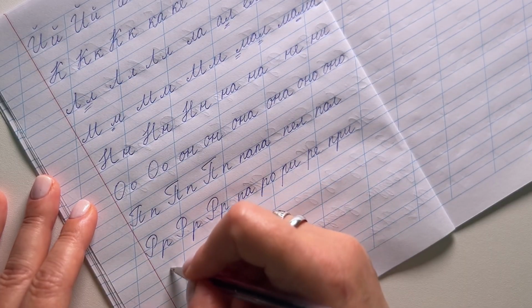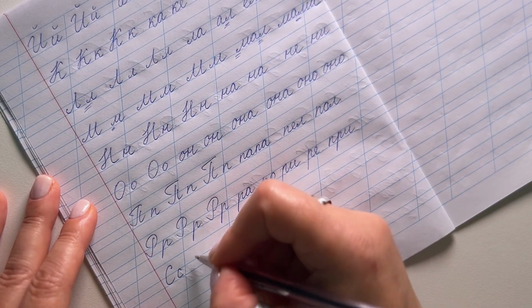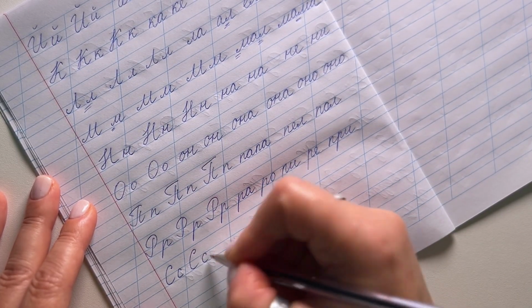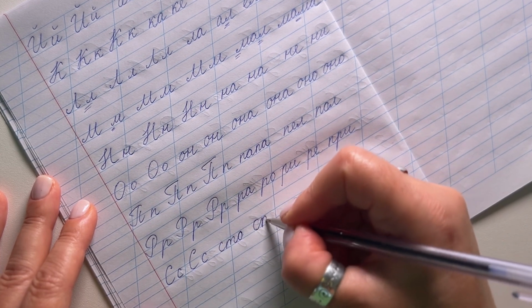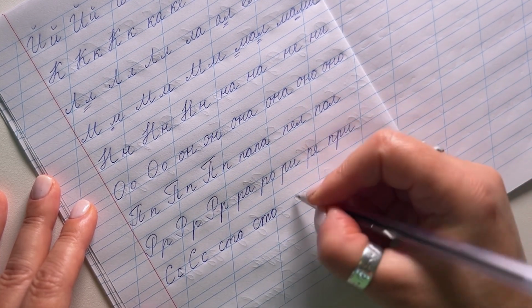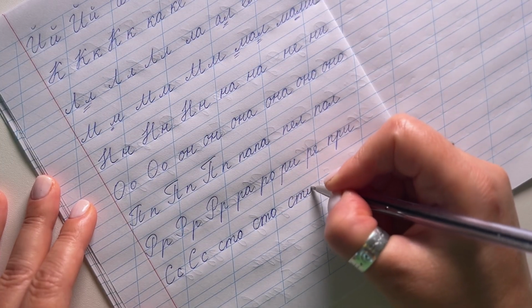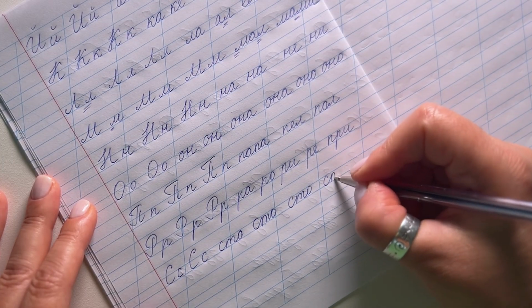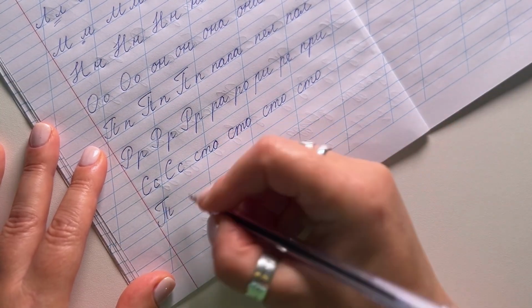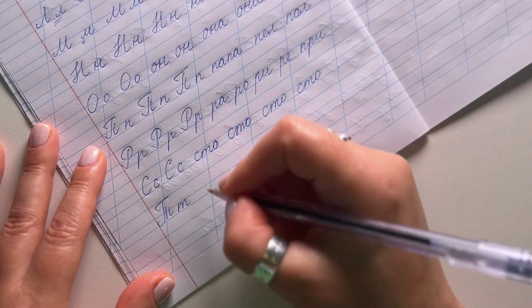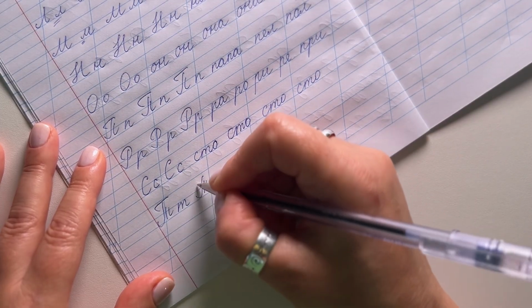Next is S. Looks like English C. This one is easy. This is sto. And the next letter will be T, of course. Another one with the cap.